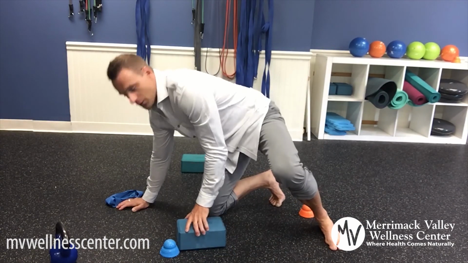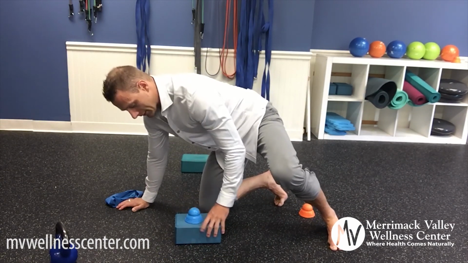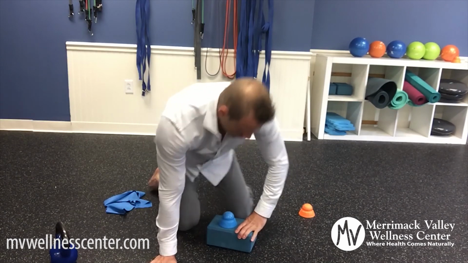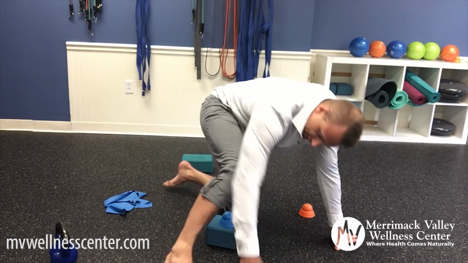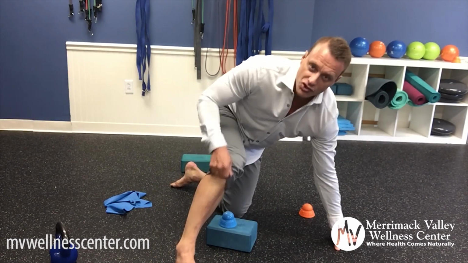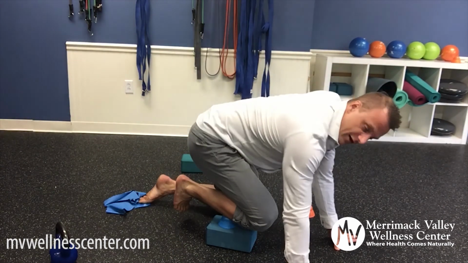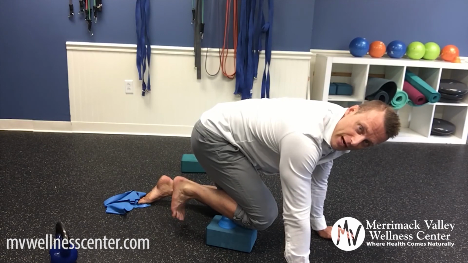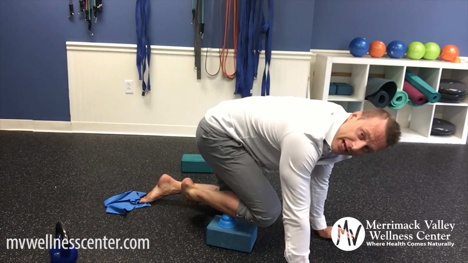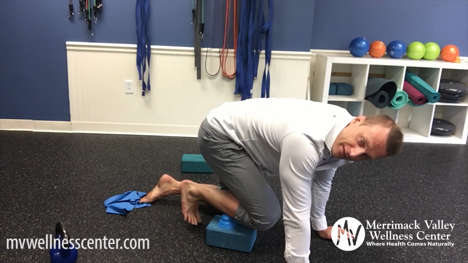And let's look at the front of the leg. Grab something like a yoga block, and we're going to put a little pressure into that tibialis anterior, the meaty part of the shin bone on the outside. Same thing: move the foot up and back. A lot of people have some pretty nasty trigger points here.